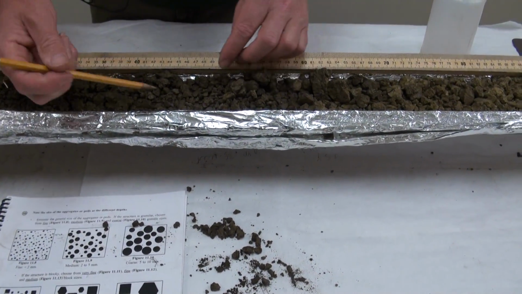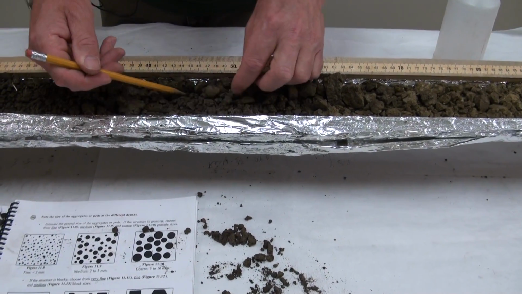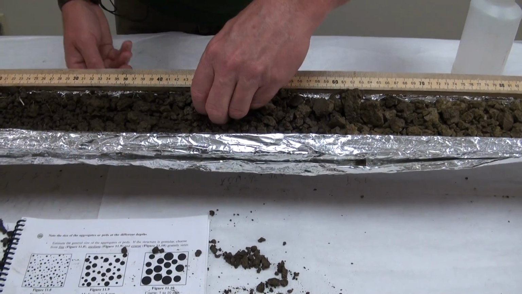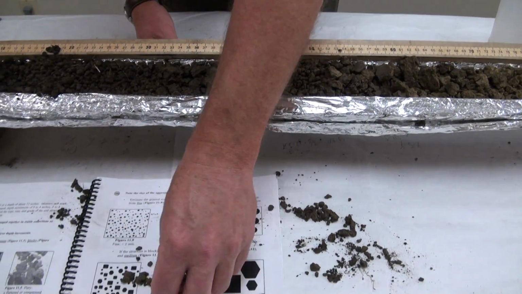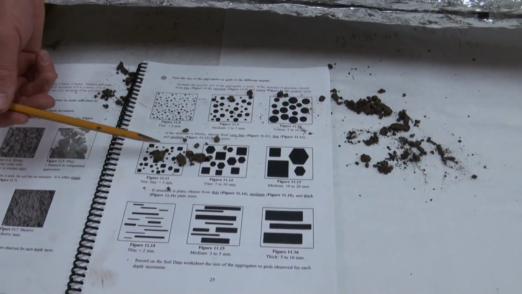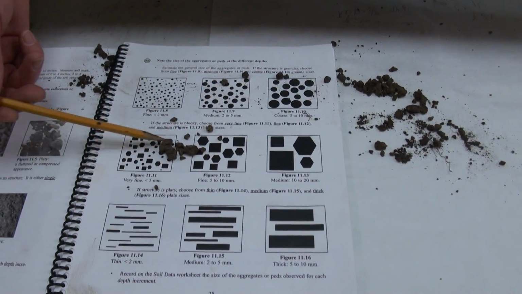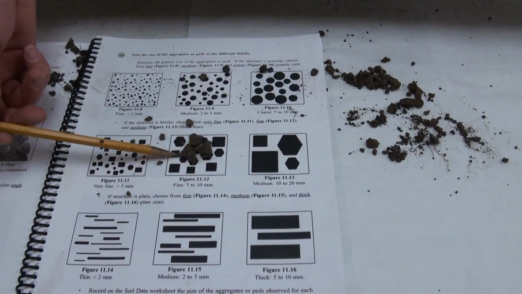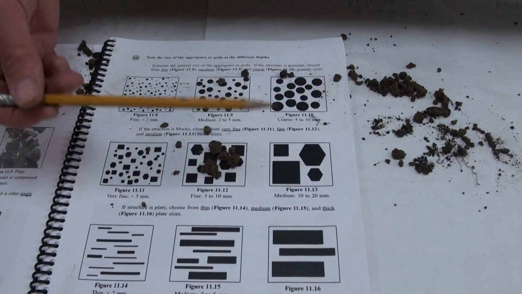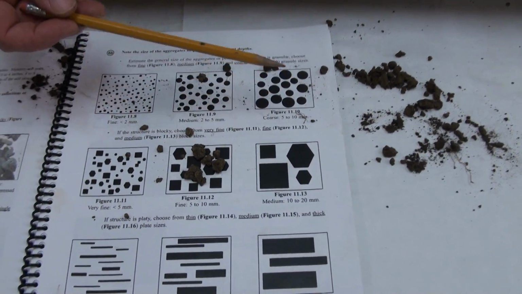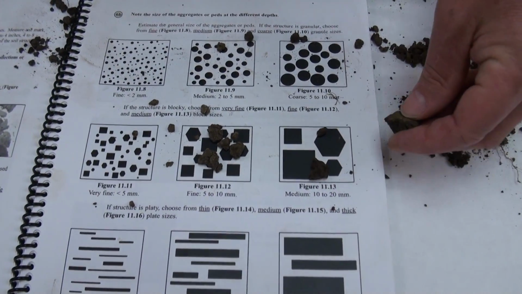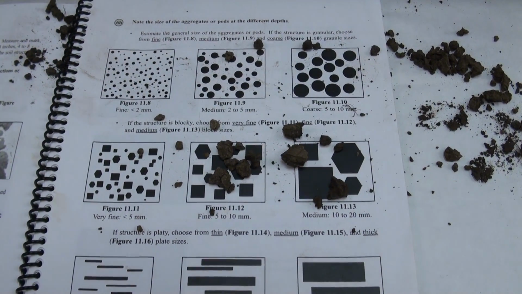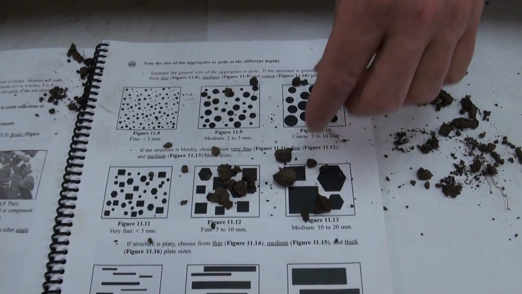If we look into the soil core, there's a nice array of sizes here. I'm going to pull out a group and put it on the blocky page. Well, there's a few fine, very fine, a little bit more into the neighborhood of these fine size aggregates. Not very many that large. There's a few that large to make medium. So we're going to call them fine blocky structure. And this is in the 30 to 40 centimeter range.